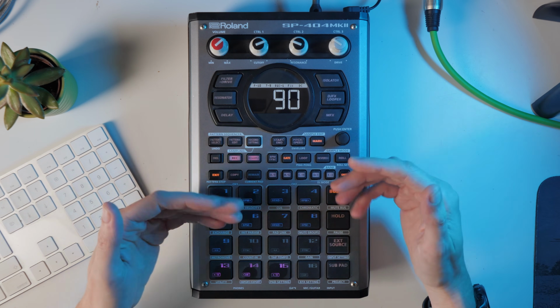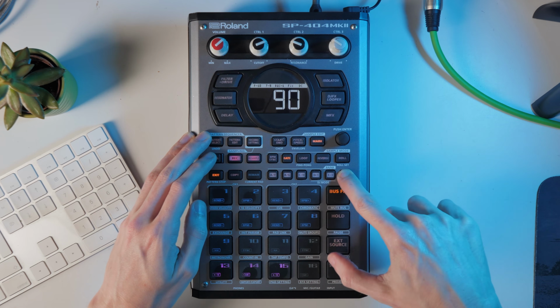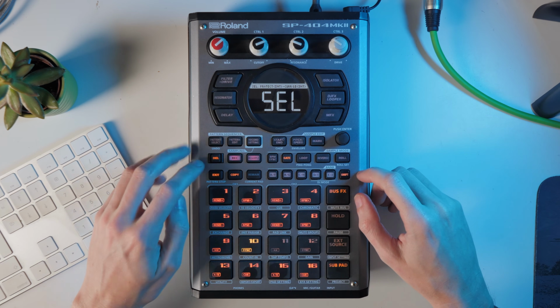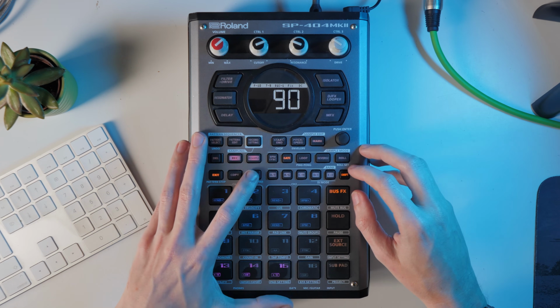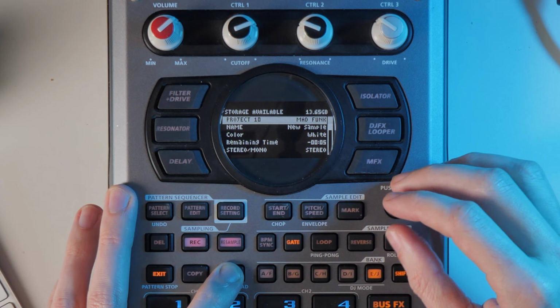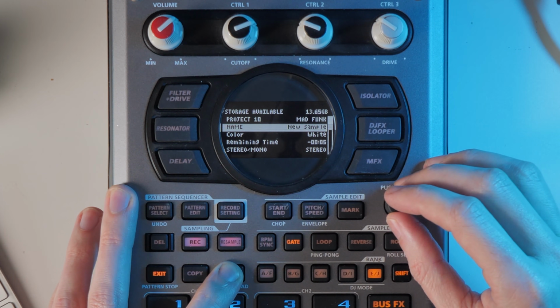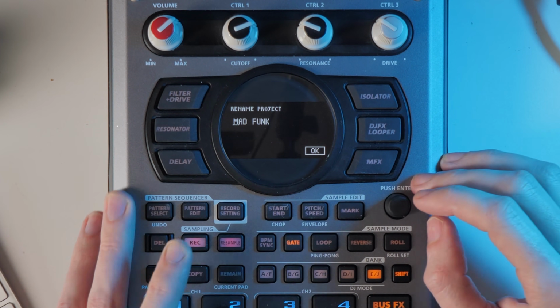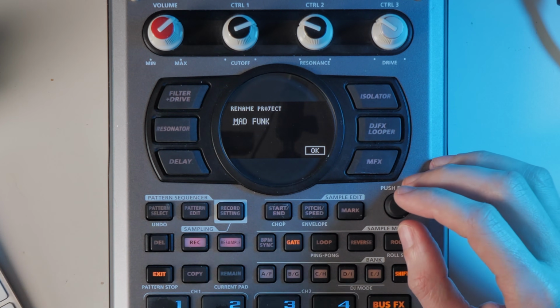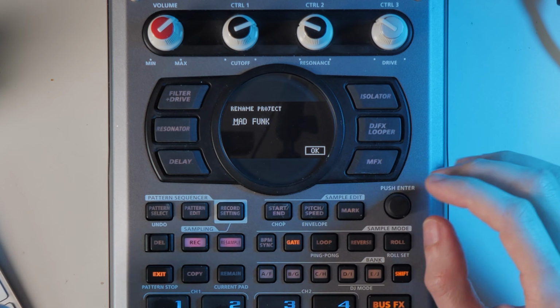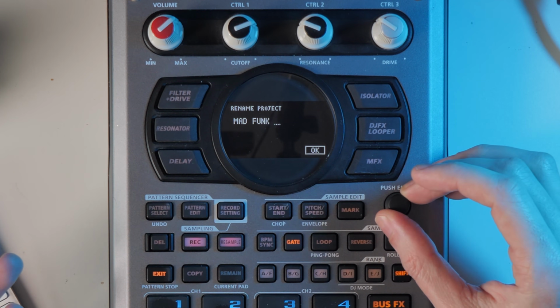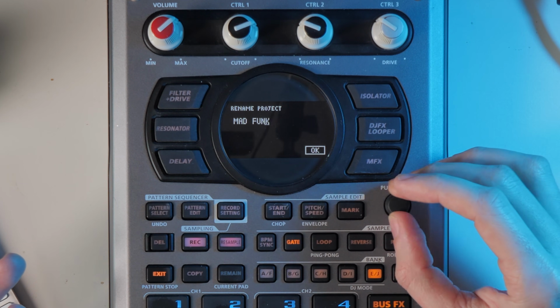So when you're inside any project, which you can change by doing shift and subpad, you can see I'm in 10 here. All you have to do is hold remain, and you can see here project 10. Mine has actually already been renamed to Mad Funk. So all you have to do is go in here. It's going to have some sort of weird default project name. You can use the value wheel to move around and select whichever character you want.